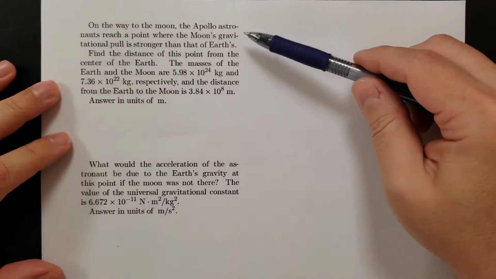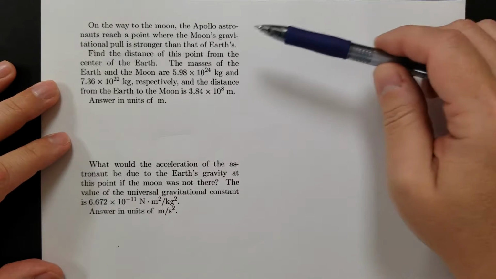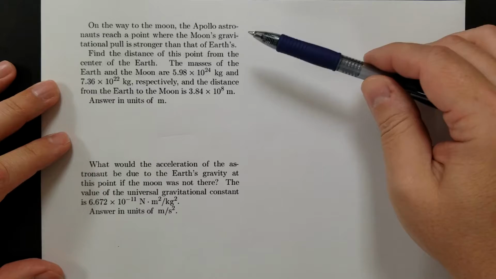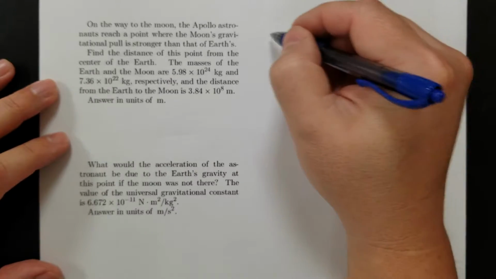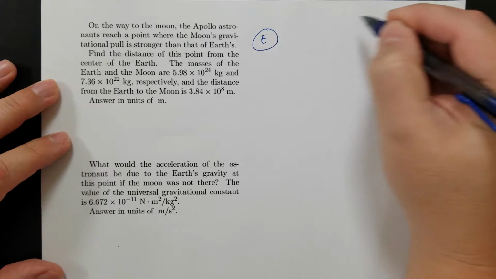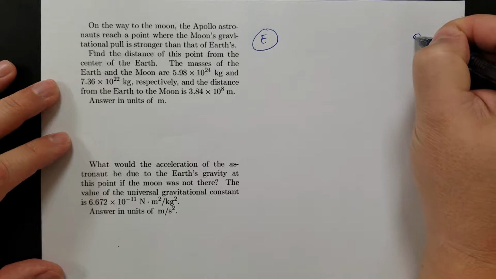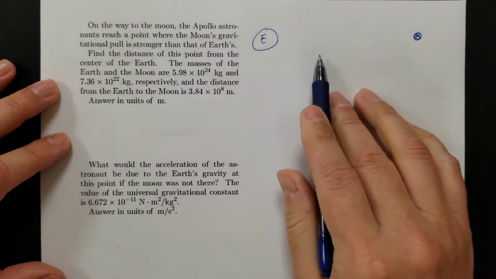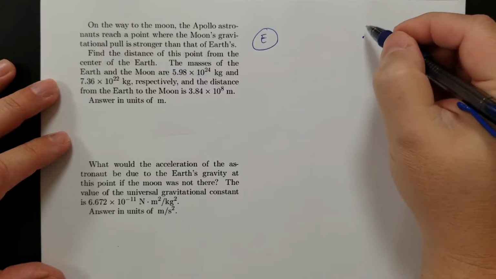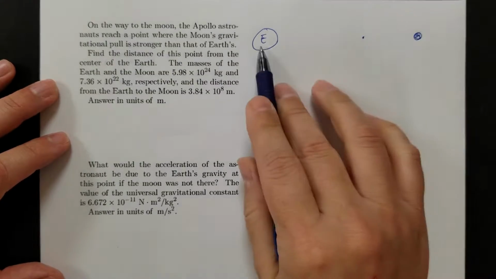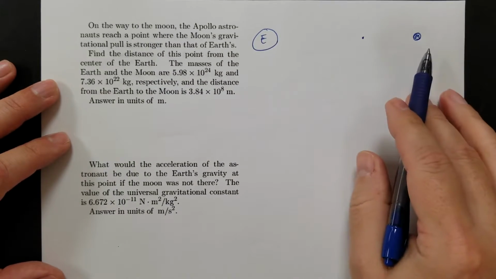All right, in this problem, it's talking about on the way to the moon, Apollo astronauts reach a point where the moon's pull is stronger than that of Earth. So this is like that other problem where you take two masses. Here's the Earth, and then over here is the moon, right? Here's the Earth and the moon, and there's going to come a point somewhere where the spacecraft, so here's the spacecraft, is at a point where the net force is going to be zero.